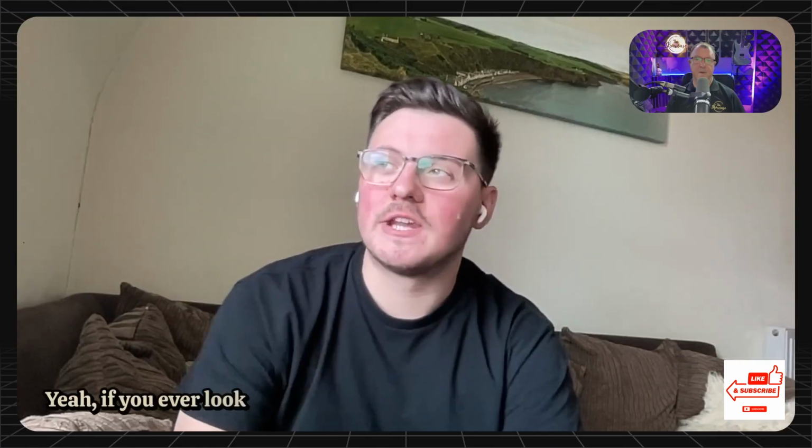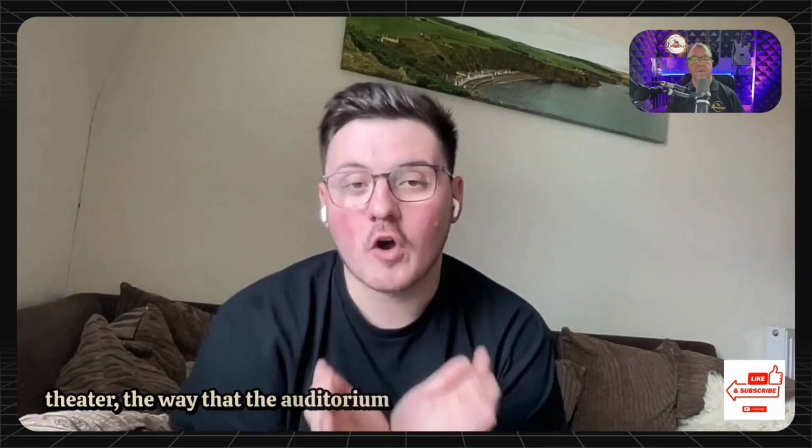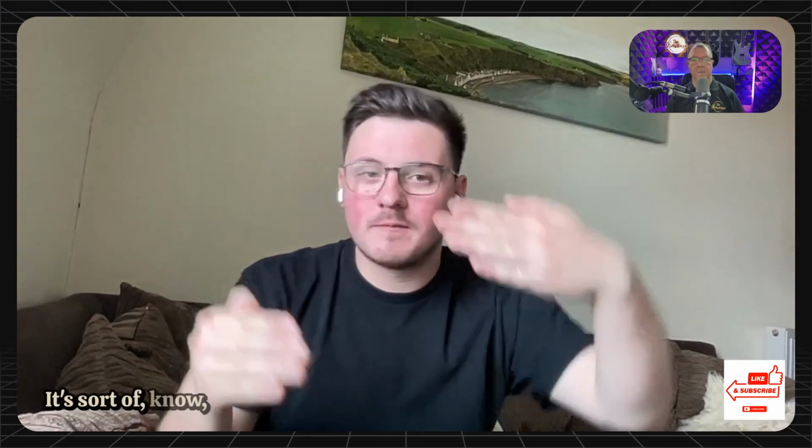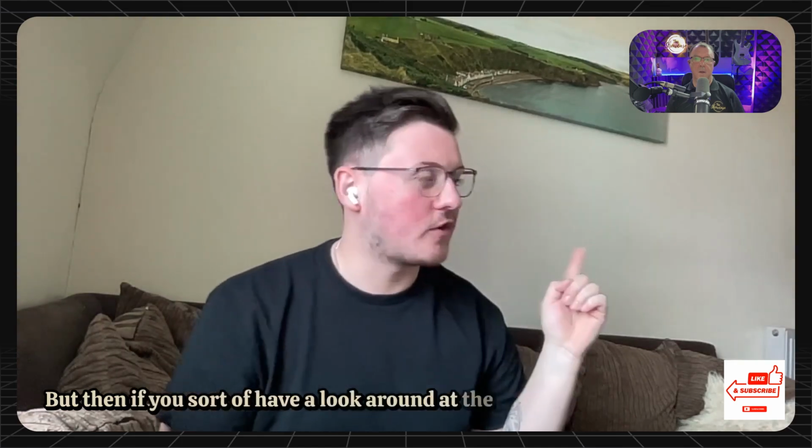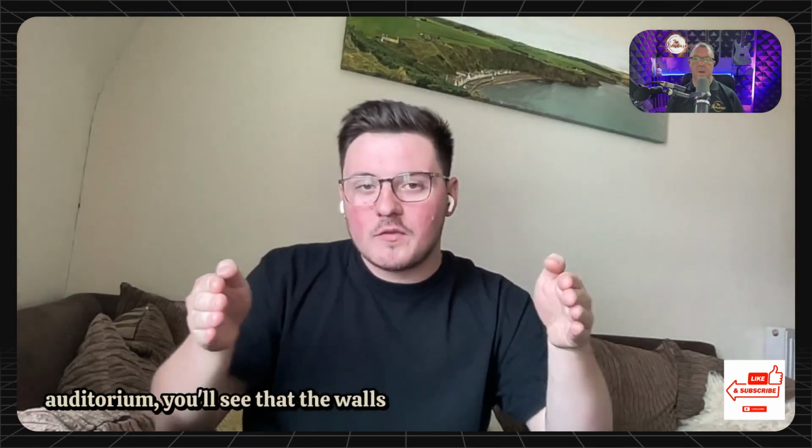Yeah, the next time you go to a theatre, look at the way the auditorium is shaped. It's on purpose. Normally it's a proscenium theatre, so you've got this big archway and the performers perform in the middle of it. But if you have a look around at the auditorium, you'll see that the walls might be curved and come together at the back.